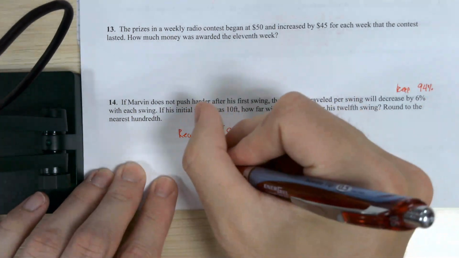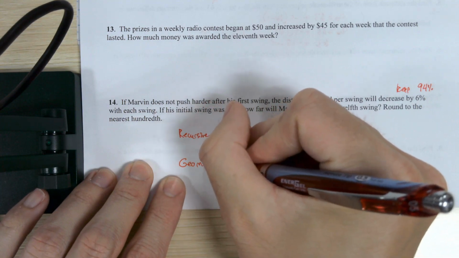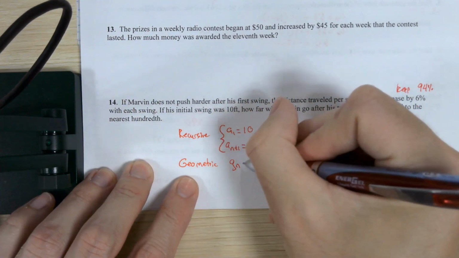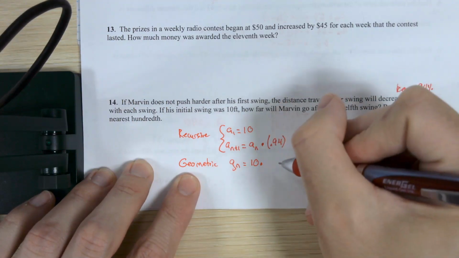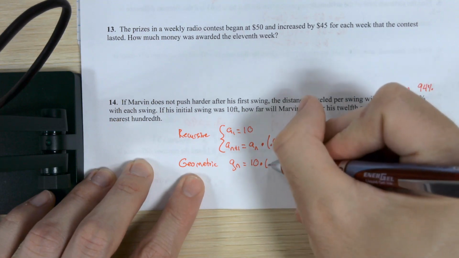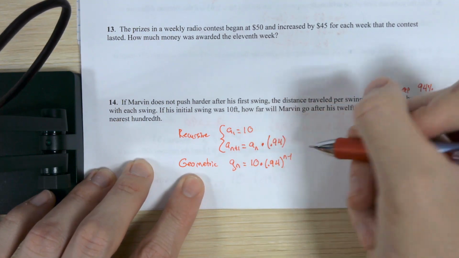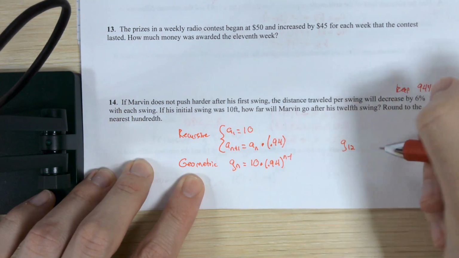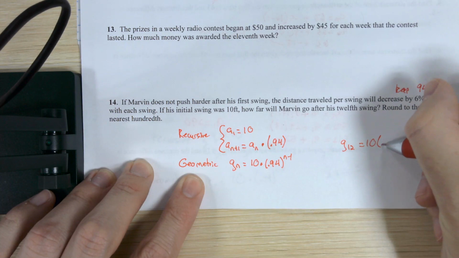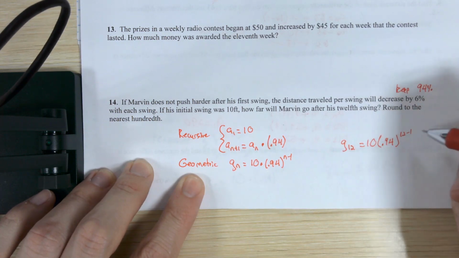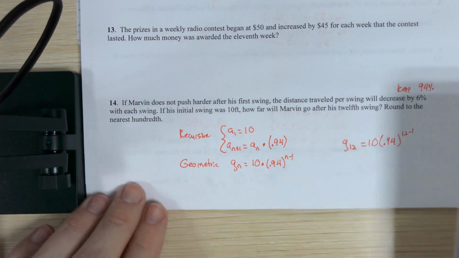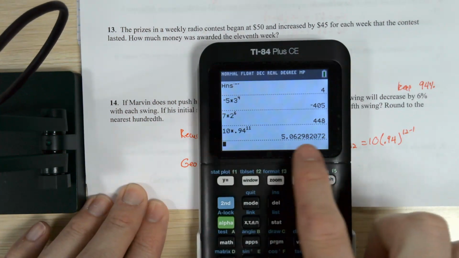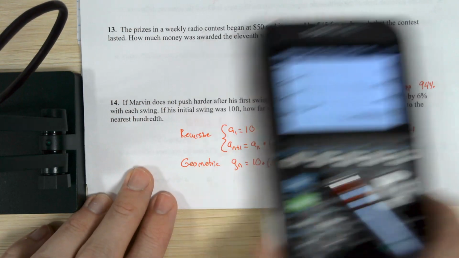Now that also sounds a lot like geometric, so we could go geometric here. G sub n equals G1, 10 feet, times our R, 0.94, to the n minus 1 power. And we want to know the 12th swing. Okay, so 10 times 0.94 to the 11th power should be 5.06 feet.